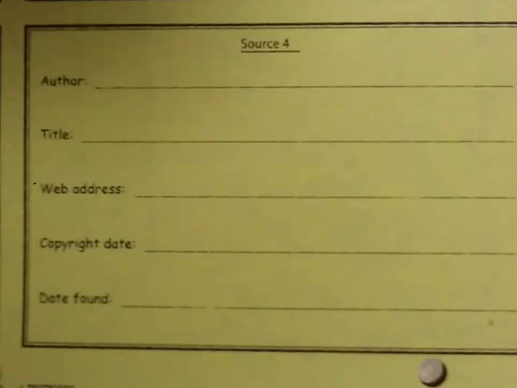The paper only comes with enough room for 4 sources. If you find more than 4 sources, which you probably should, just go ahead and use this format on another piece of paper and list them all. Even if you're not sure if you're going to use them, list them because you don't want to have to go dig up the article later on, or sometimes it might be deleted and you won't have it anymore. You won't have the web address or what's going on. So write that all down for every website that you think you're going to use.